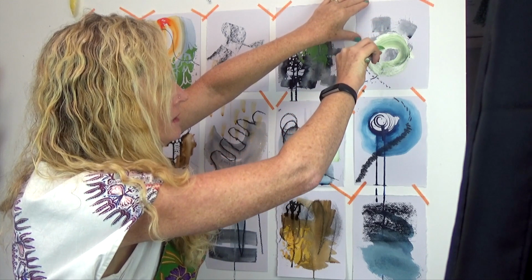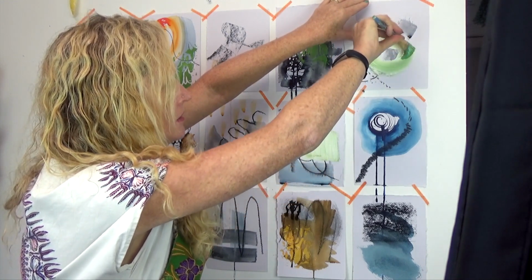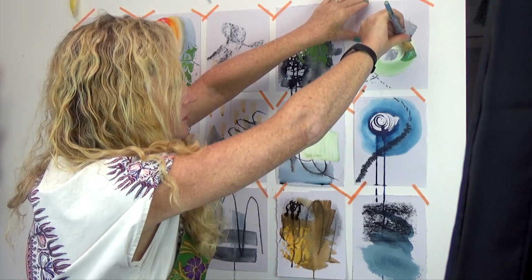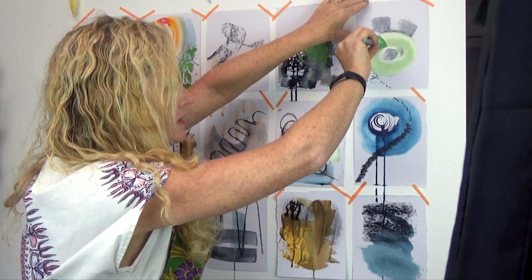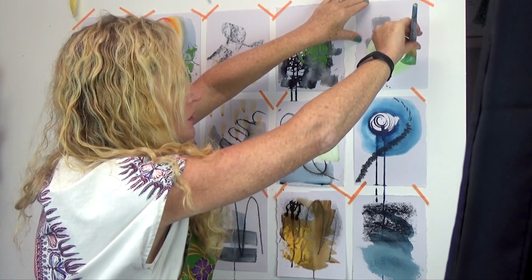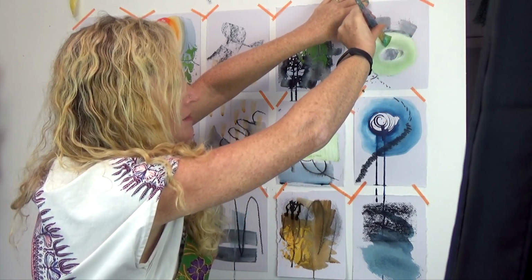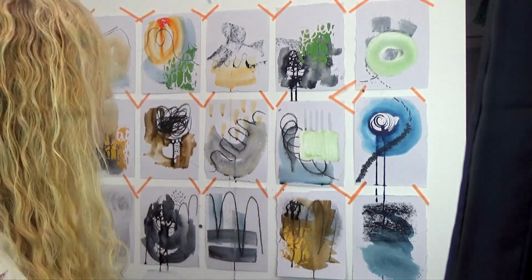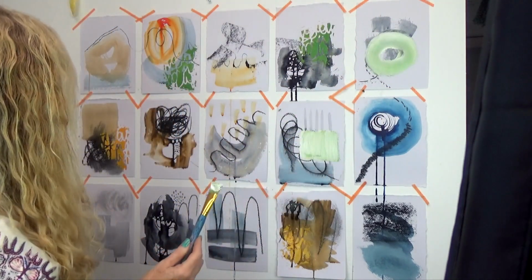And I'm going to leave a little peek through to the underneath. So can you see what I'm doing? I'm just looking for ways in which I can add a contrasting element to whatever is already on the piece. Still have some on my brush, so I'm going to come over.